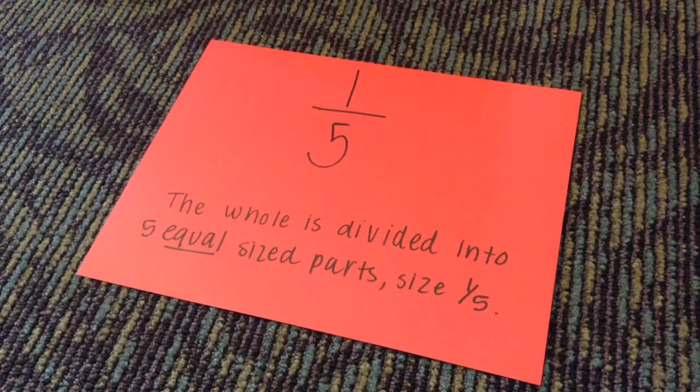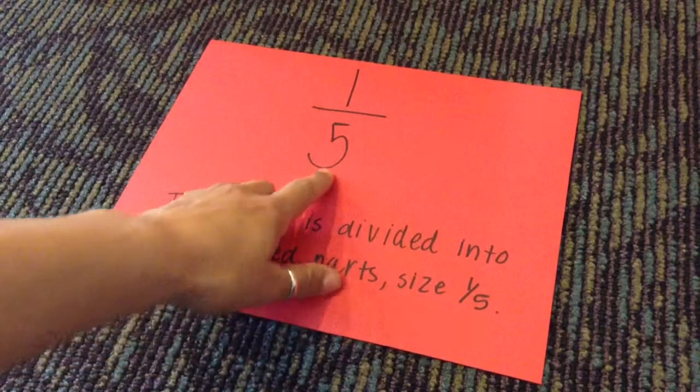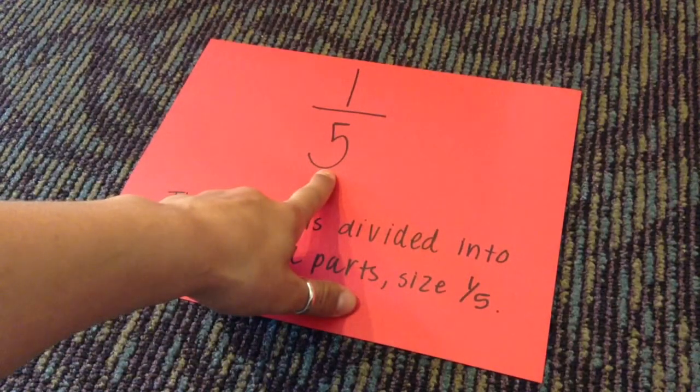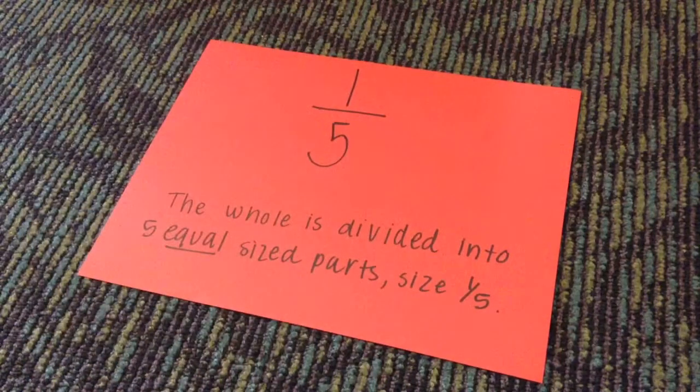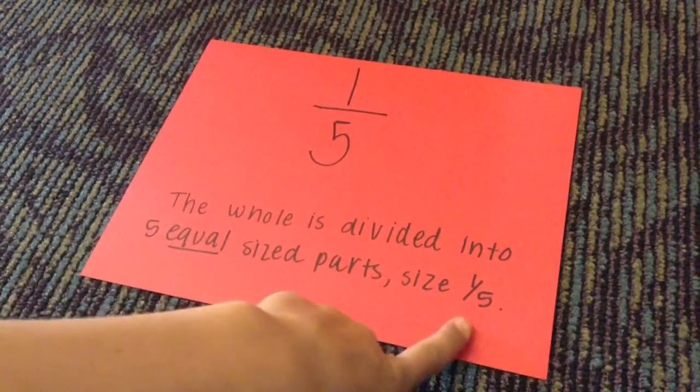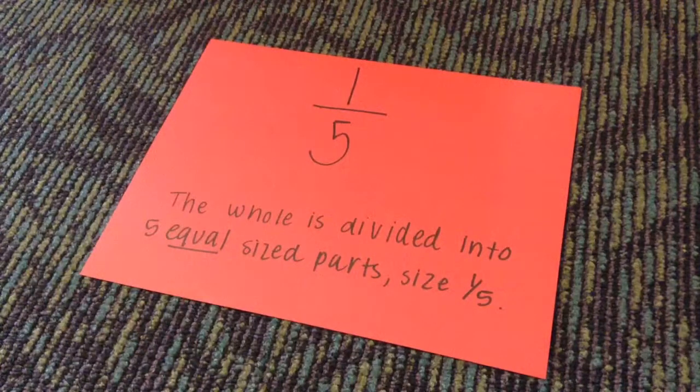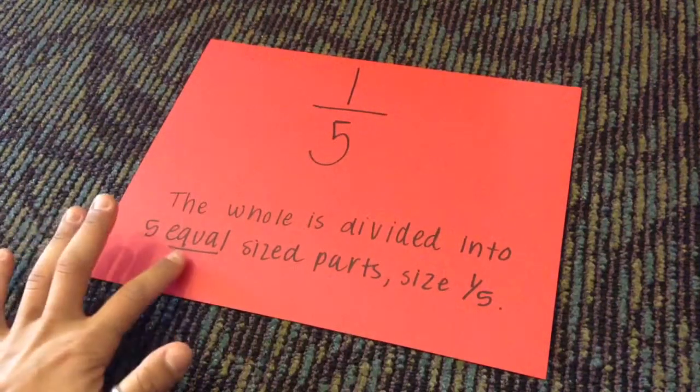The whole is going to be represented by a set of objects, or a length on a number line, or in an area model. Parts of the whole depend on how the whole is defined. So for 1/5, we know that the whole is divided into 5 equal-sized parts. So we'll be looking for one of these parts, size 1/5. One thing to really focus on is that all these parts are equal-sized.